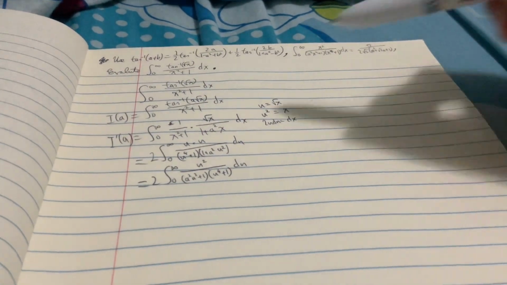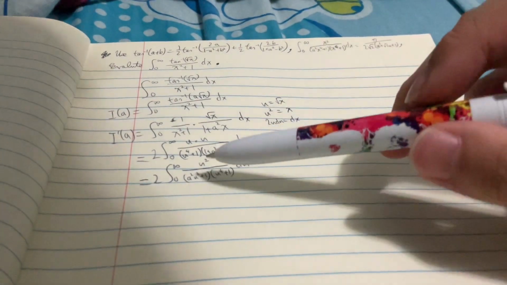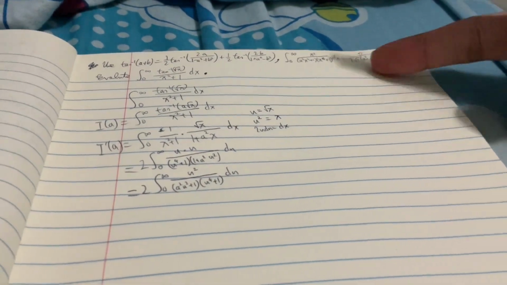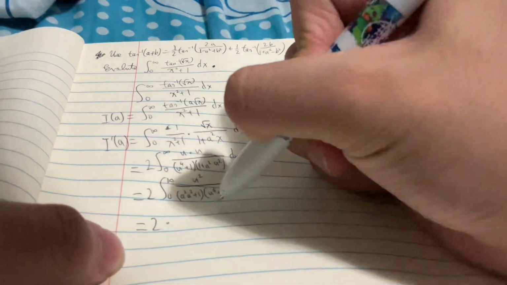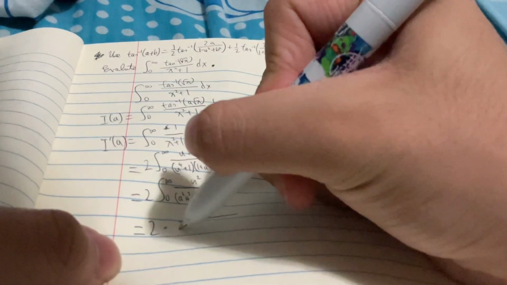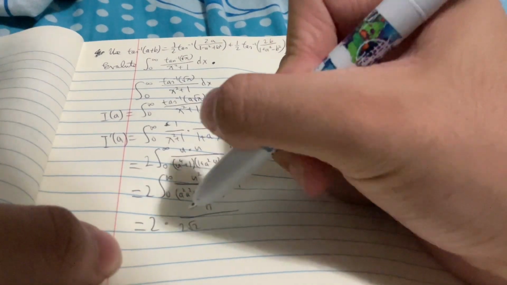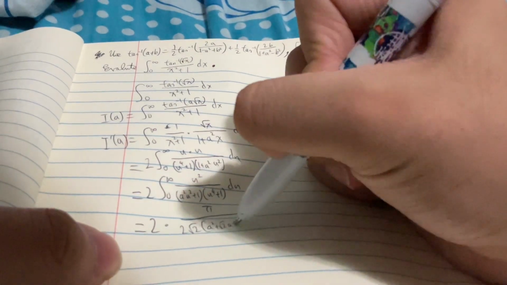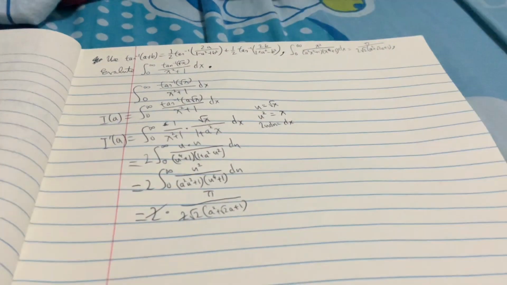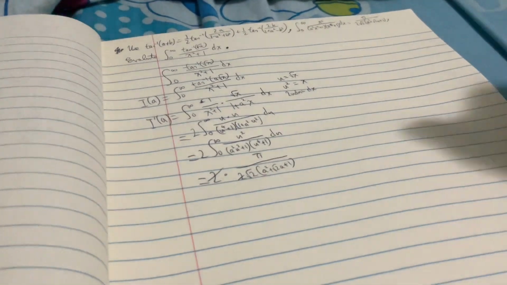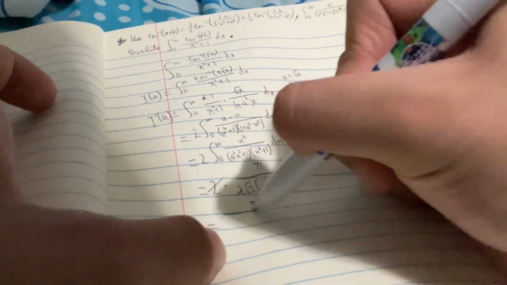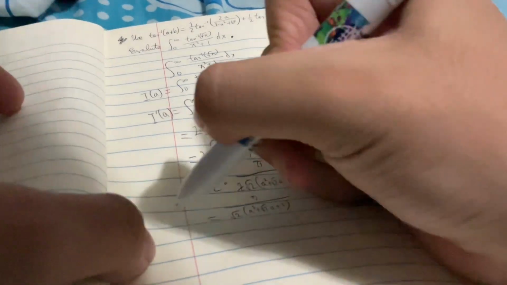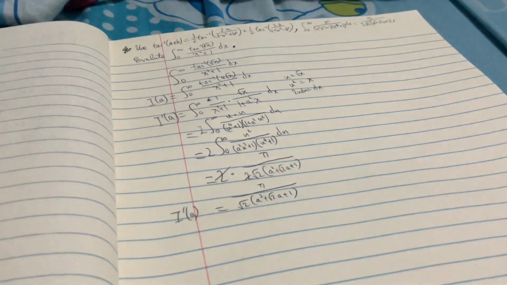Comparing these two integrals, this integral is pretty much just the same as this. So we can use the result. So this is just equal to pi over 2 times root 2 times pi over this, and then times a squared plus root 2a plus 1. 2 and 2 cancel out, so you are going to get I prime of a is equal to pi over square root of 2 times a squared plus root 2a plus 1. So I prime of a is equal to this.